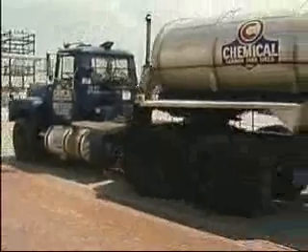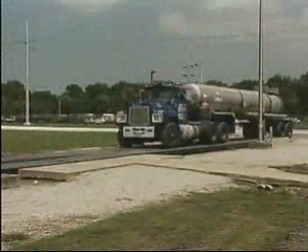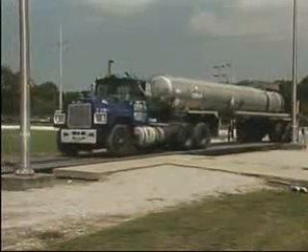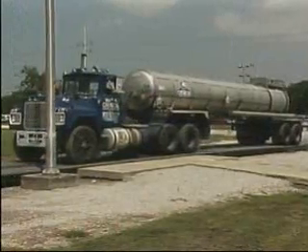When the truck leaves the loading rack, it's taken to the scales where it's weighed again before it leaves the facility. The tank truck's empty weight can then be subtracted from its full weight to determine the exact amount of product loaded. The top loading procedure that we just saw isn't the only way to load a tank truck.